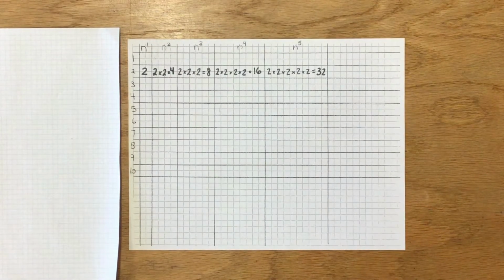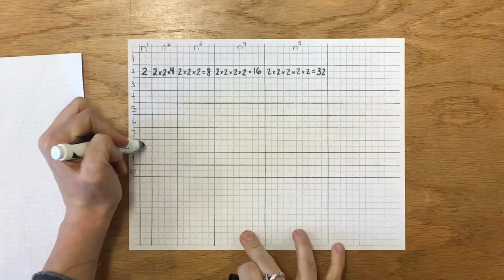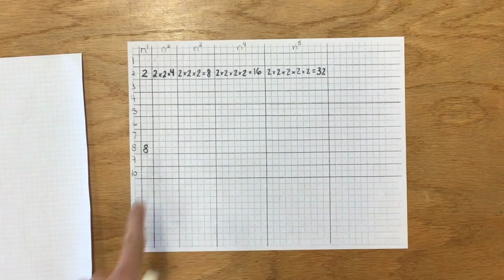Let's do one that's a little bit harder. We have to do some work on the side. Let's do 8s. So 8 to the power of 1 is just 8. Anything to the power of 1 is going to be itself. Just like anything to the power of 0, like we learned in a Very Strange Land lesson, is going to be 1. If it was 3,256 to the power of 0, it equals 1. If it was 2 to the power of 0, that equals 1. 17 to the power of 0, 1. You catch my drift.